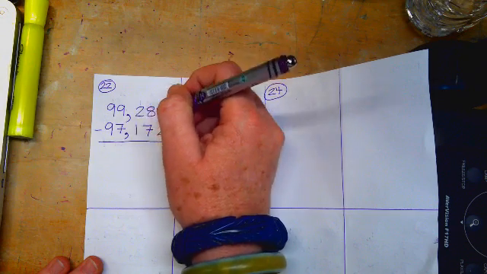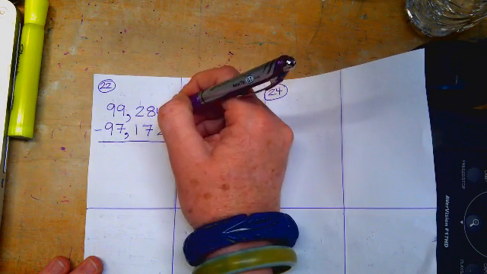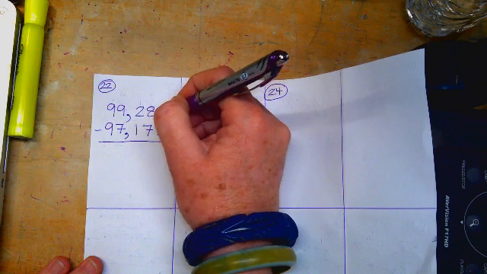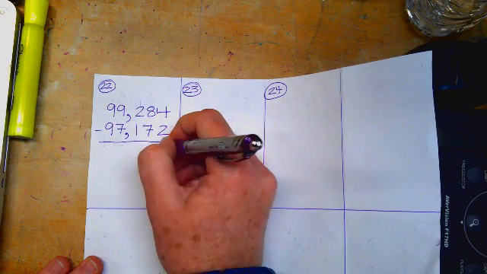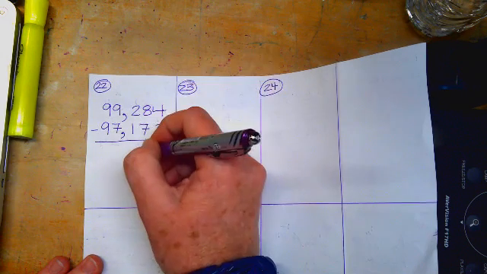I used to get tummy aches when I'd have to do problems like this when I was little, Karen. And learning about how to use the manipulatives, the chips, really helped me so that I didn't feel sick when I was doing subtraction.